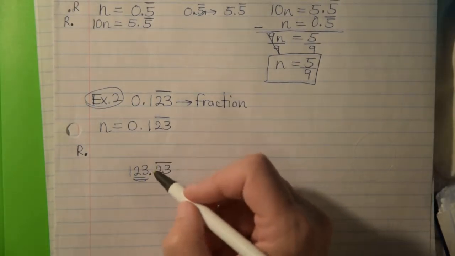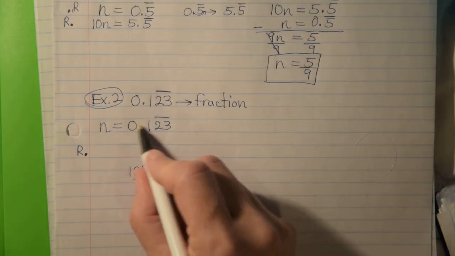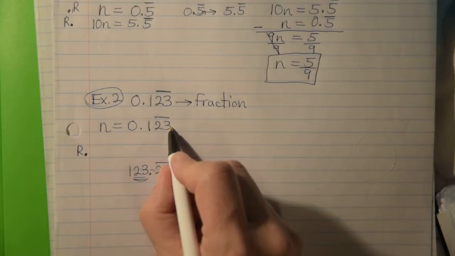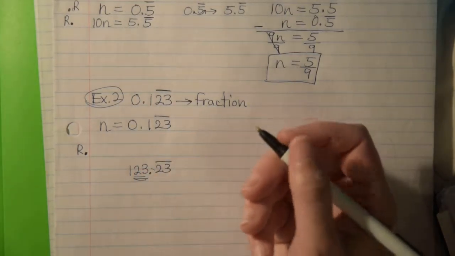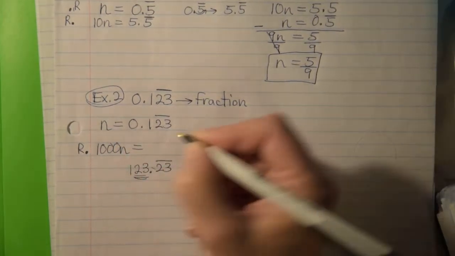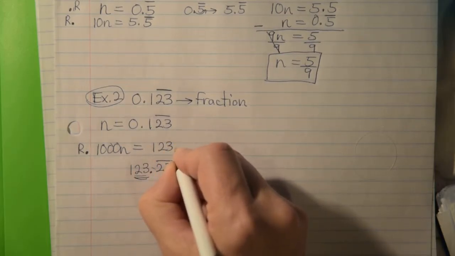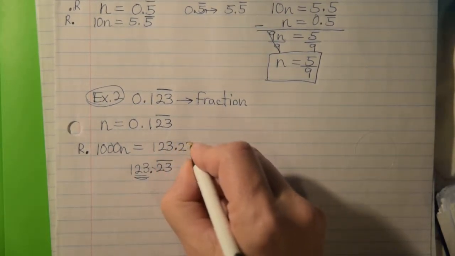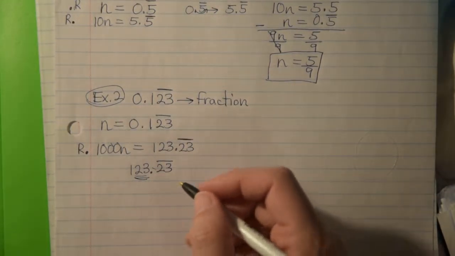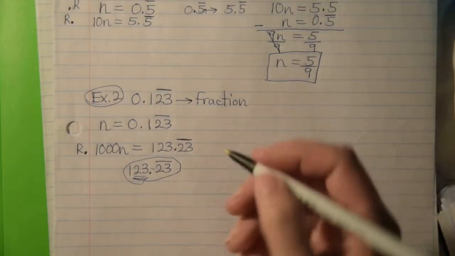In order to get to this from here, I have to move the decimal 3 places. That's multiplying by 1,000. So 1,000n equals 123.23 repeating. And then, here, let me just circle that. That's kind of in my way now.